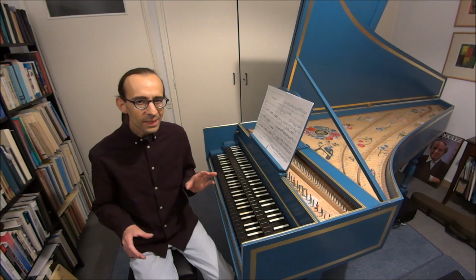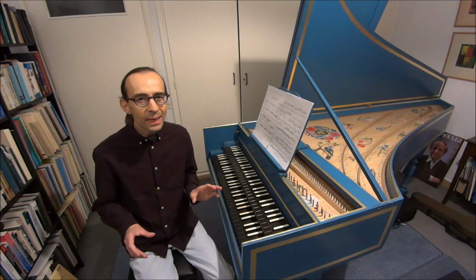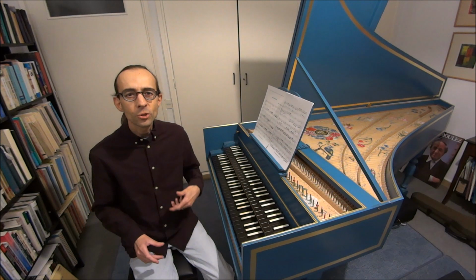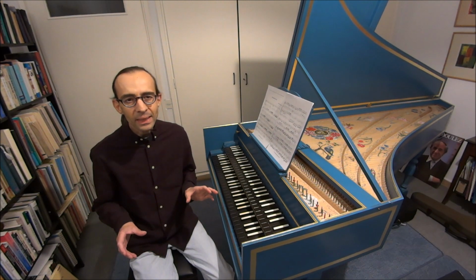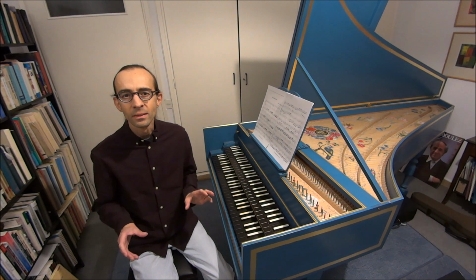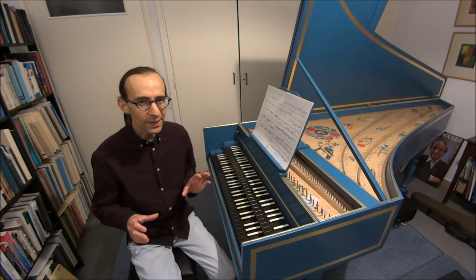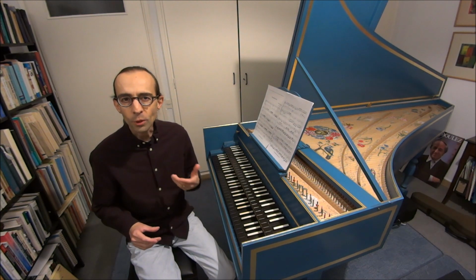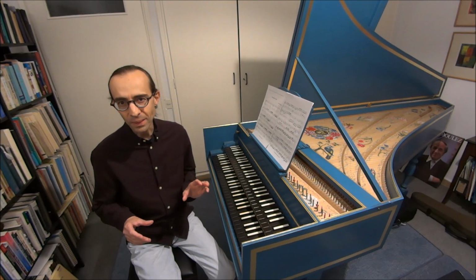The Passacaglia Variata was included in the collection Toccate, Canzoni et altre sonate per suonare sopra il cembalo o organo, which was published in 1676 in Munich. A passacaglia consists of a series of variations over a repeating bass pattern and is usually in triple meter.